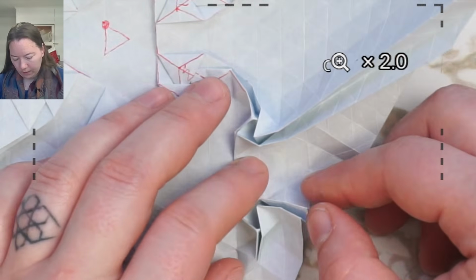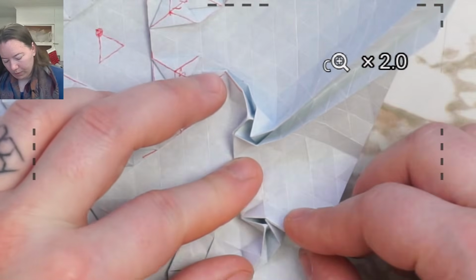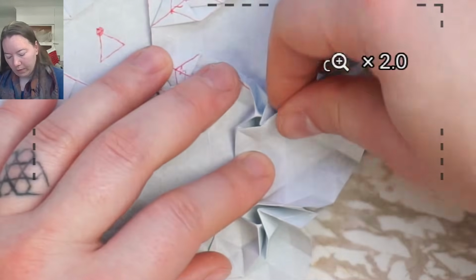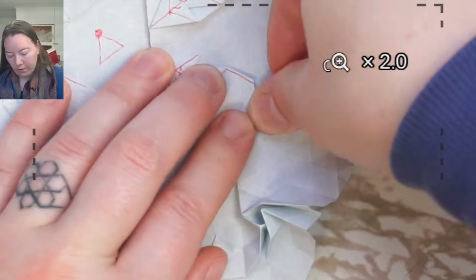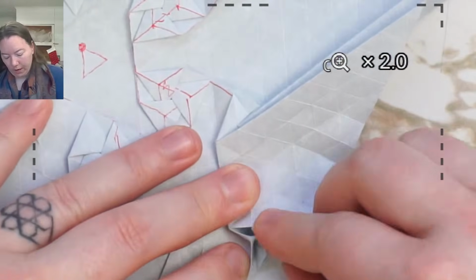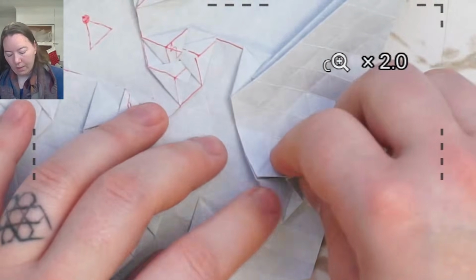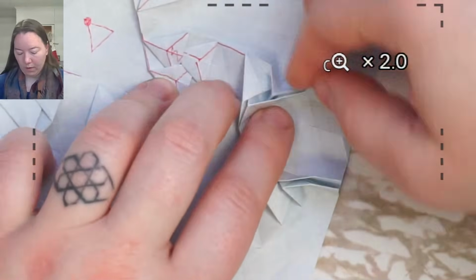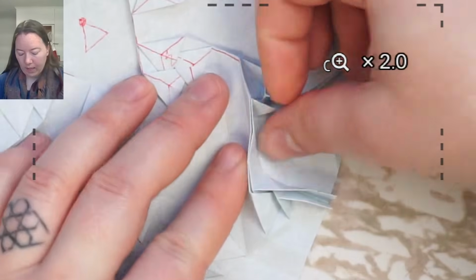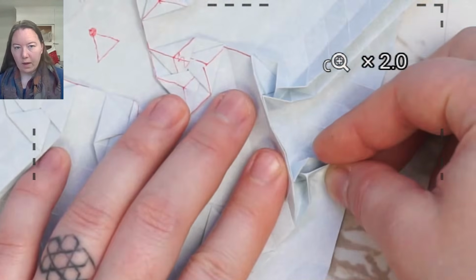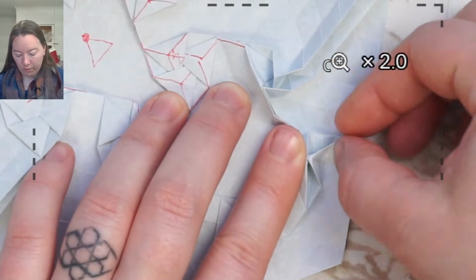Let's see. So last time we kept this pleat in place for the first pair of triangles. And then we flipped that pleat in for the second pair of triangles.